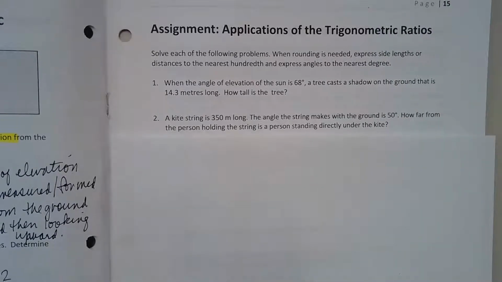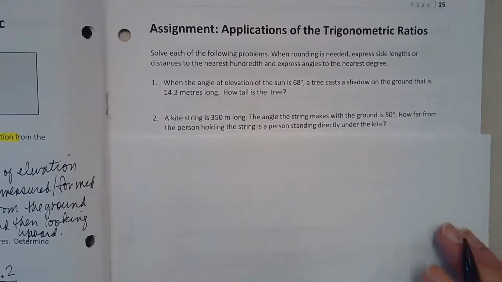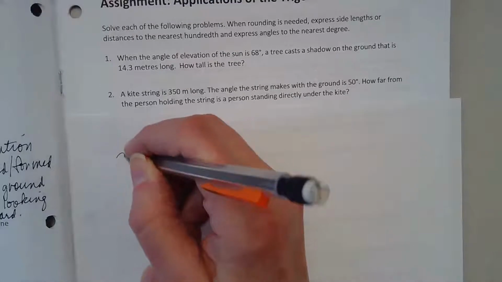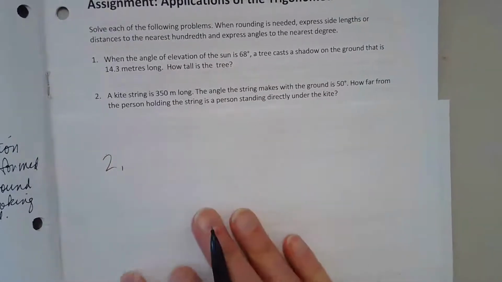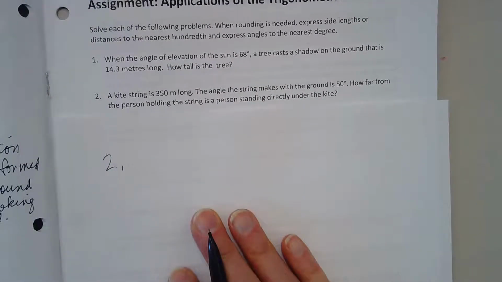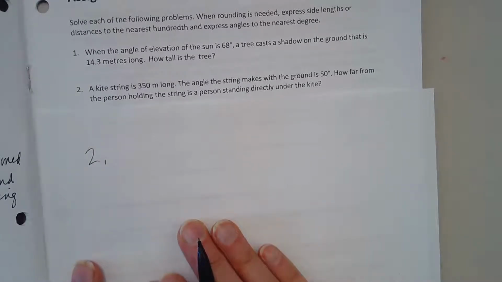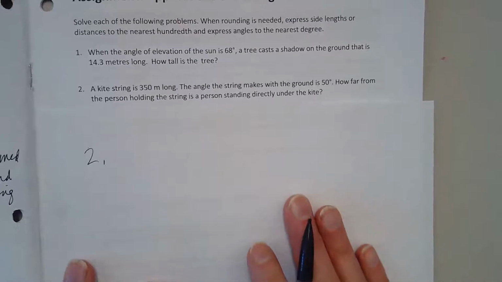All right. So number 2, a kite string is 350 meters long. The angle the string makes with the ground is 50 degrees. How far from the person holding the string is a person standing directly under the kite? Okay.